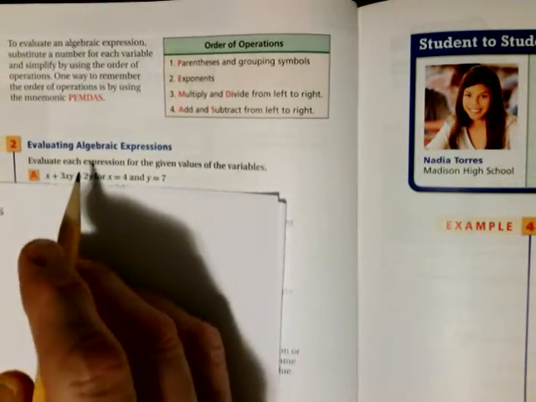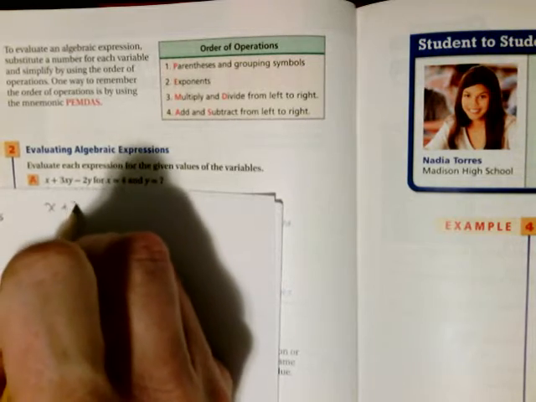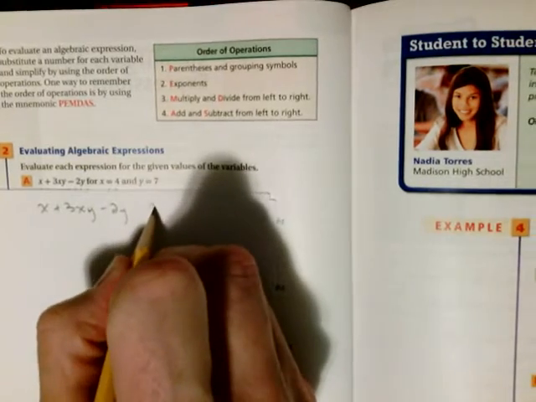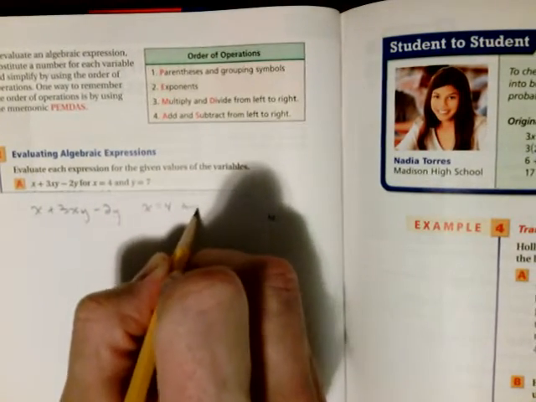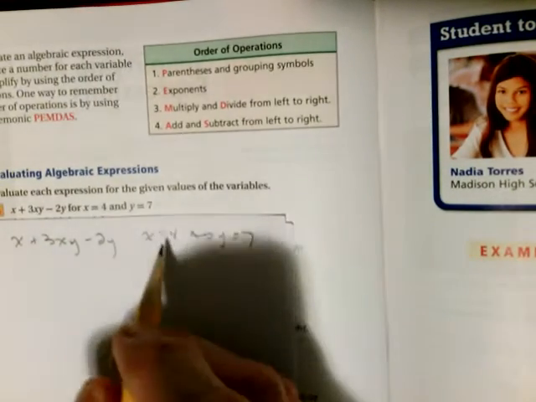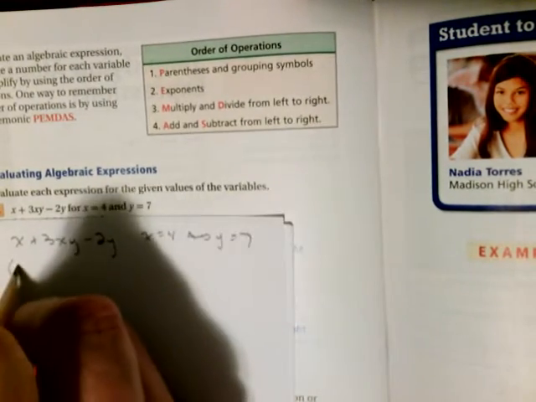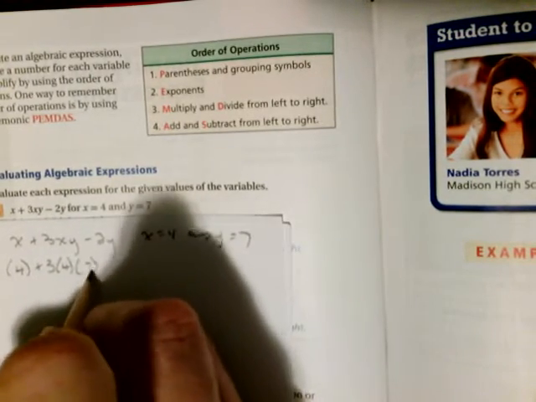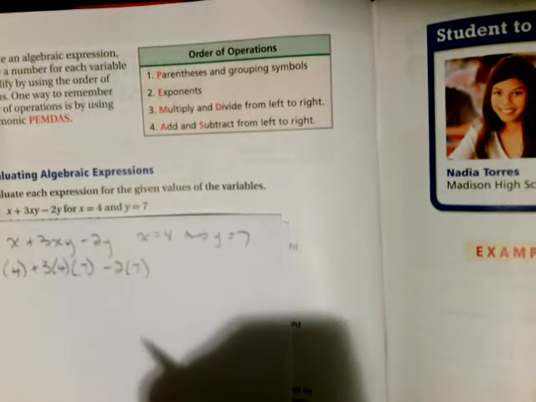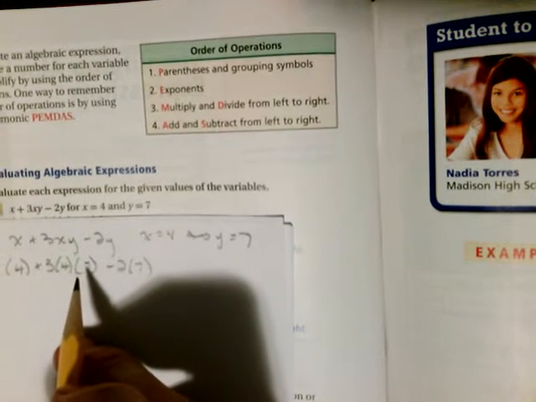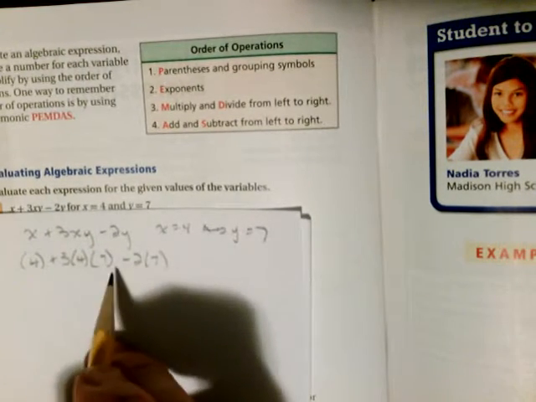So if we take a look at something like this example, we're asked to evaluate this expression for x equals 4 and y equals 7. First thing we need to do here is substitute these values in. Everywhere I see an x, I'm going to replace it with a 4. Everywhere I see a y, I'm going to replace it with a 7. All right. So we see a bunch of parentheses here, and I'm just using those to represent multiplication. There's nothing to simplify inside the parentheses.